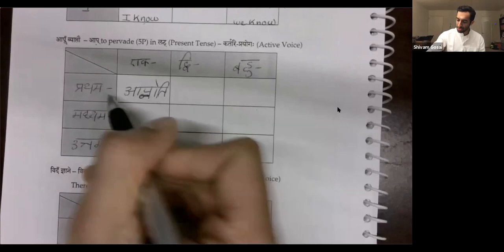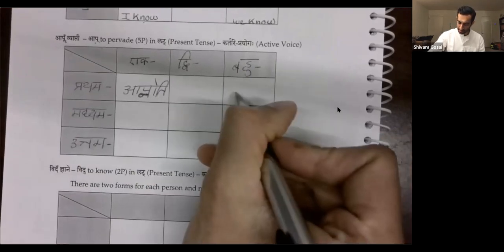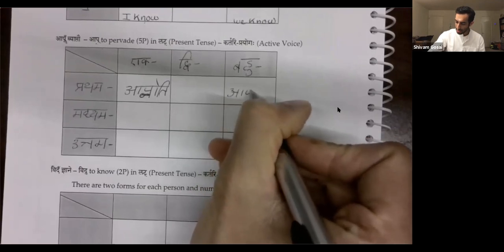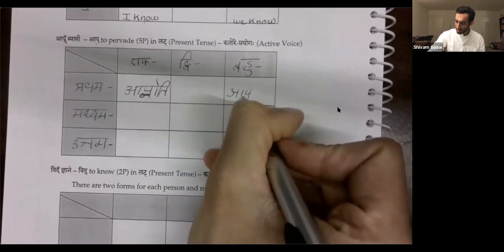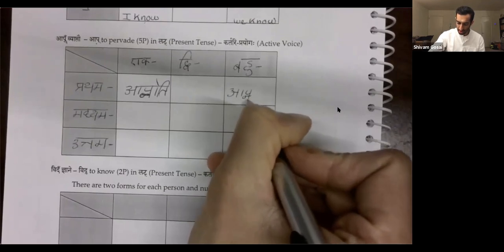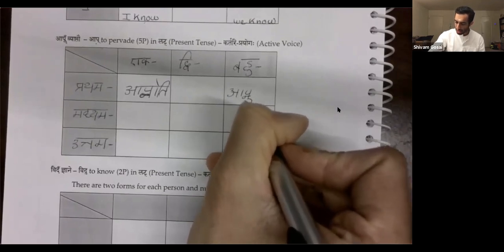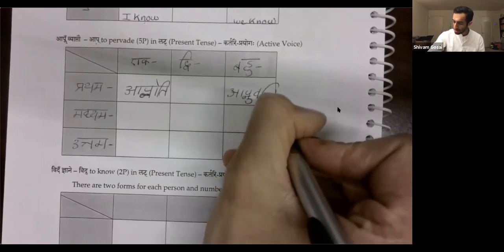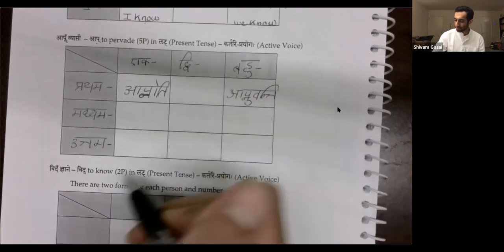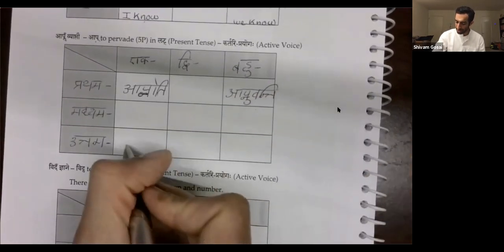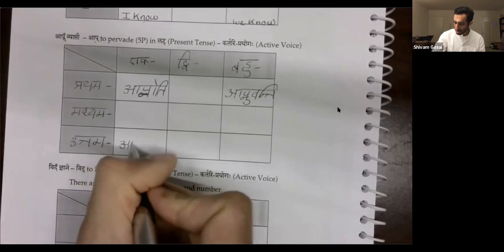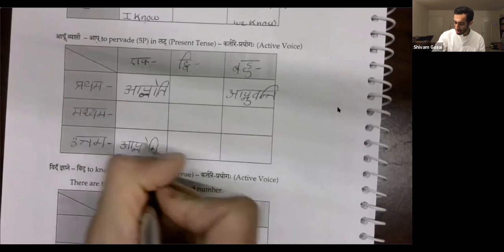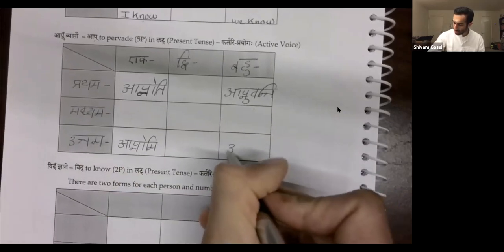Let's just do the corners again. Then ap, nu. Same thing, we add the nakara, apnu, then vanti. Uttama purusha ekavachanam, apnomi. And the last one, apnumaha.